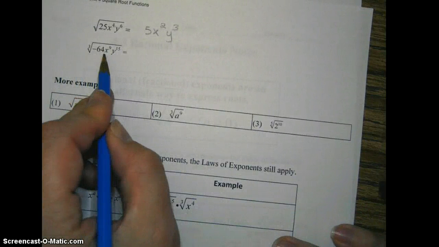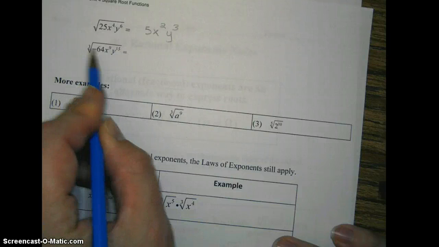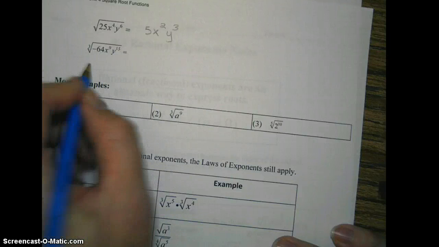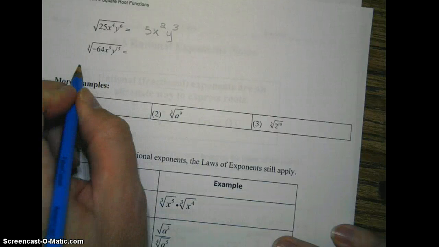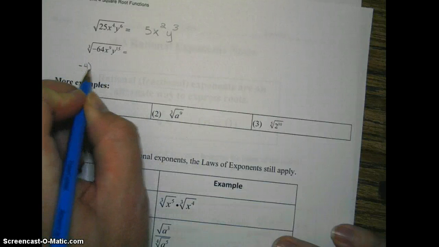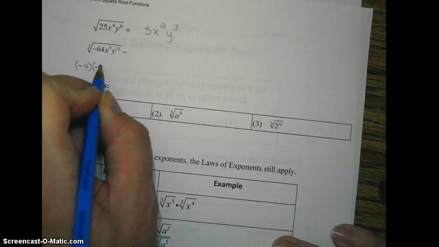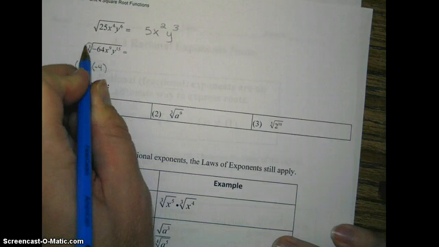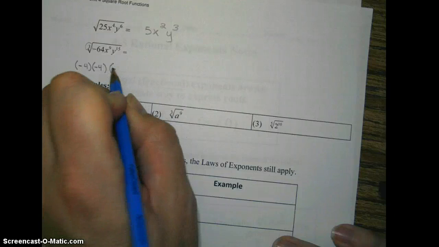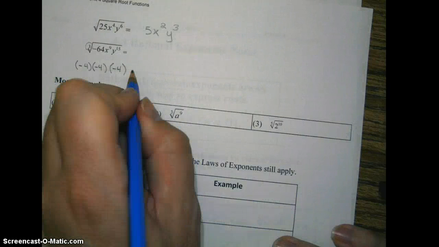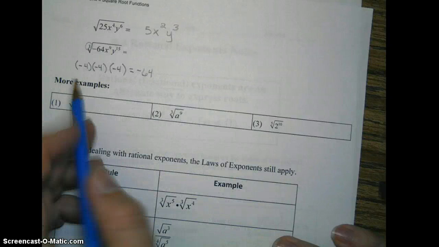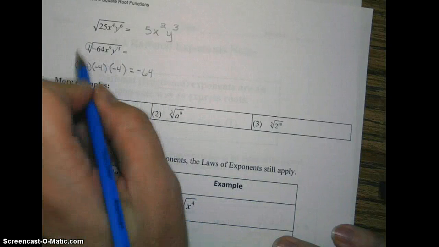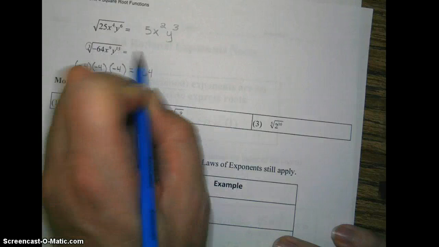Negative 64. The cubed root of negative 64. Well, what could that be? What times what? So let's try negative 4 times negative 4, 3 of them, times negative 4. Does that give us negative 64? It sure does. So the cube root of negative 64 is negative 4.